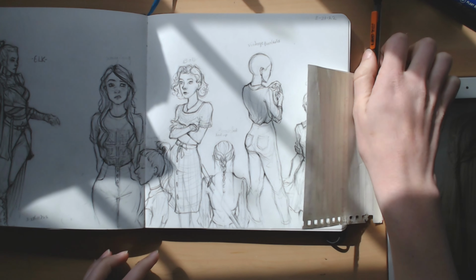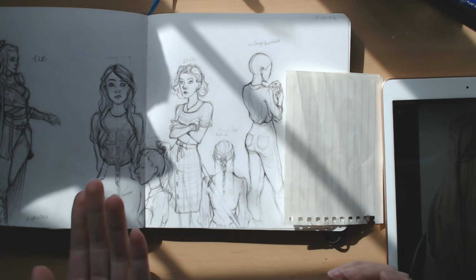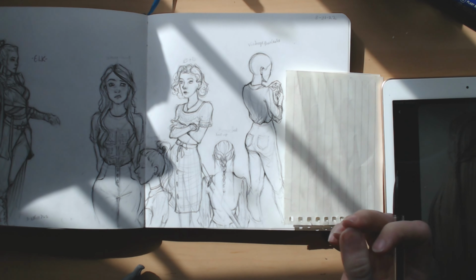I'm getting such strong, harsh light here. It was so overcast just a little bit ago, and now I'm getting so much strong light.